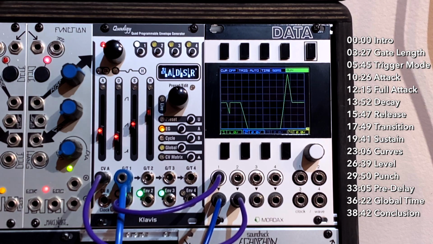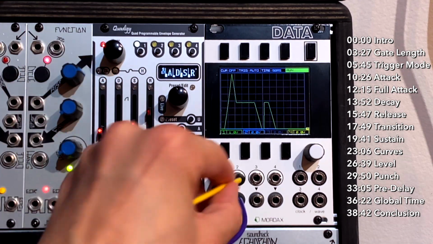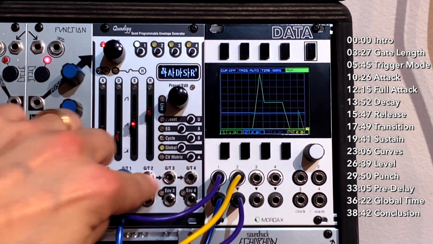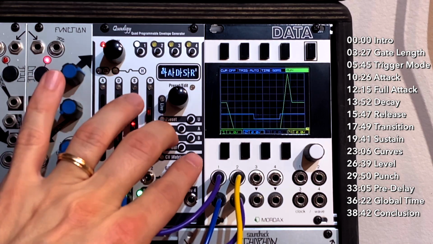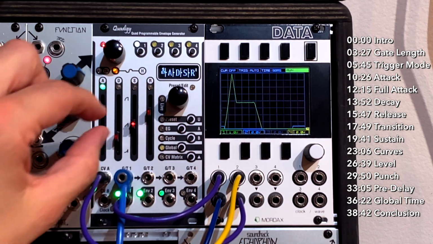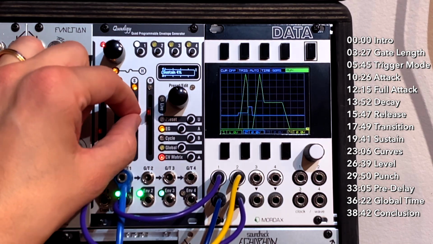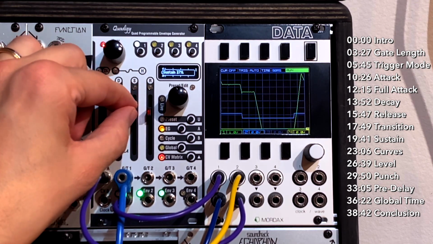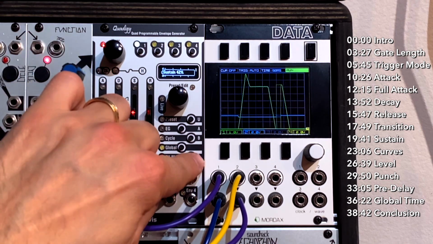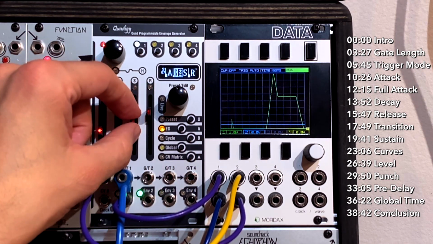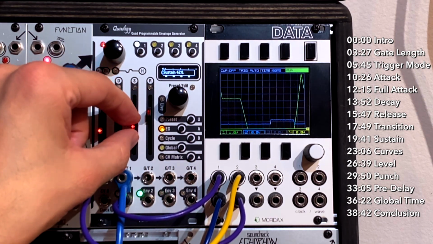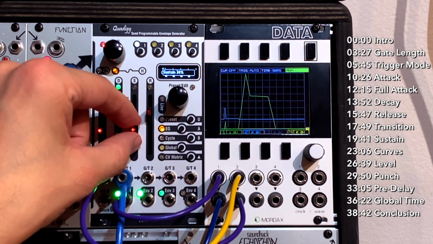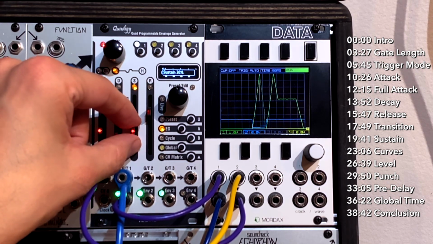For example, if I use our trusty sample and hold on here and bring in some CV, maybe I'll lower our starting sustain a little bit as well, since I'm adding voltage to it.